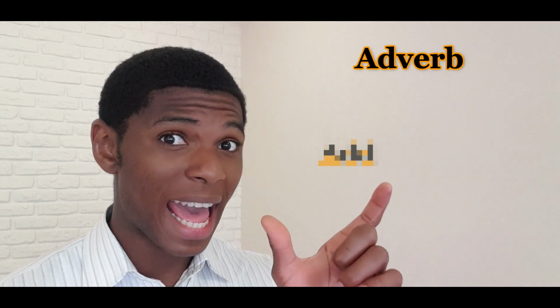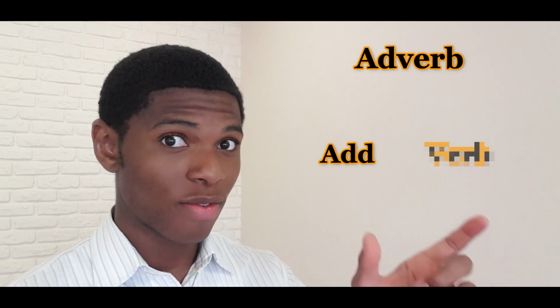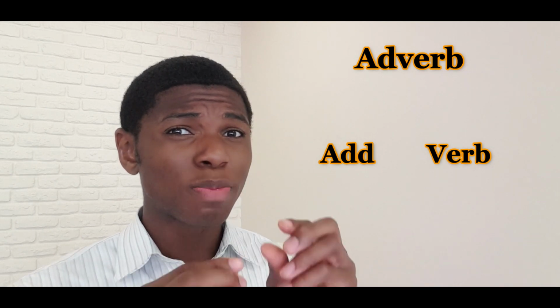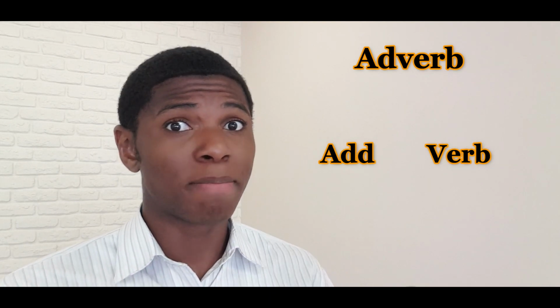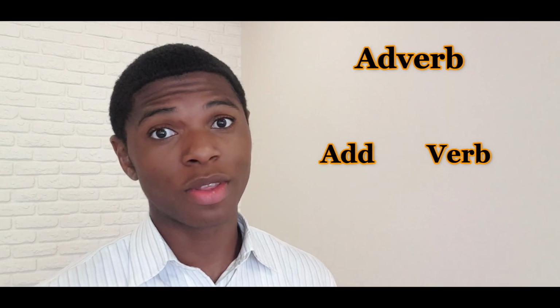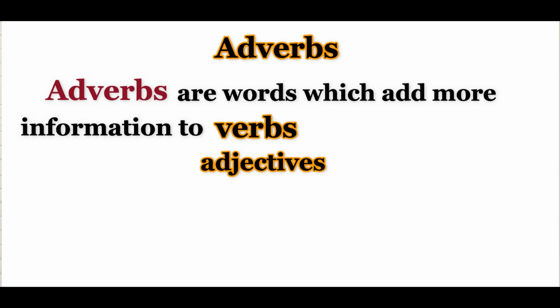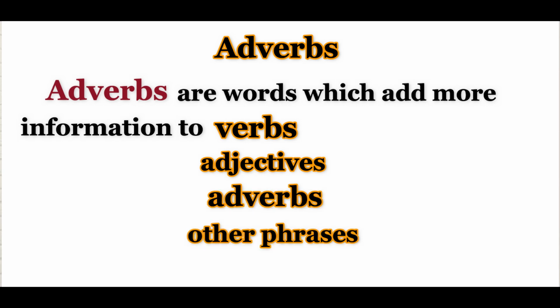To start with, what's an adverb? In the English language, we have a word ad and we also have a word verb. This can help you remember this word. Add is to put something to another thing, like maybe more information or description. And verbs, you know what they are, action words. So when we talk about adverbs, we're talking about these words that we use to add more information, first to verbs and also to adjectives and other adverbs too, and also phrases.